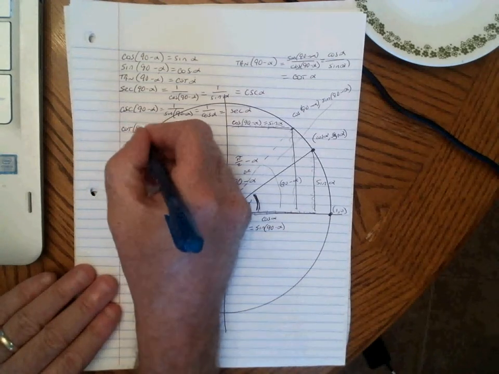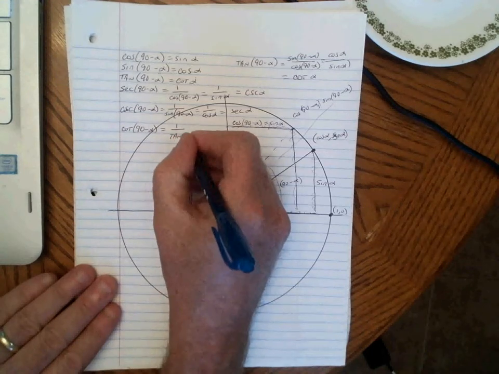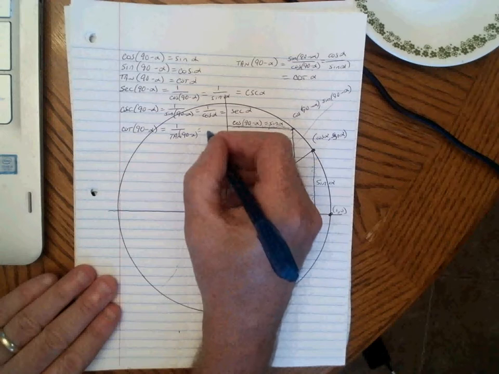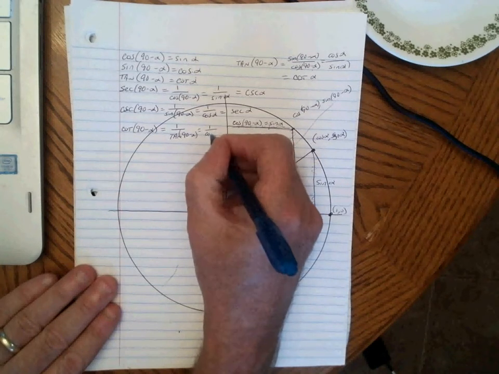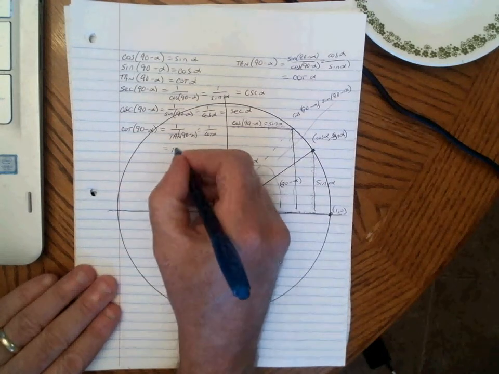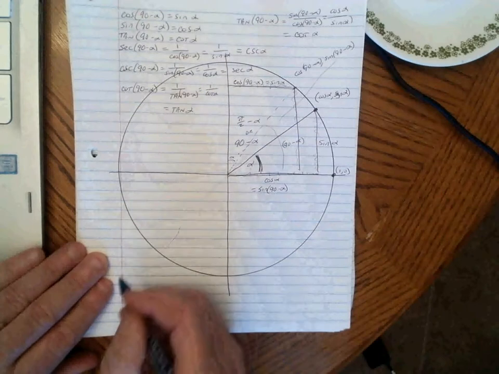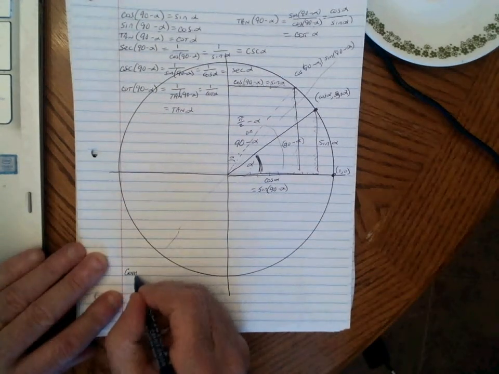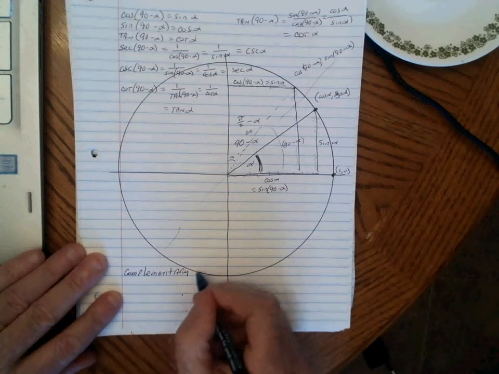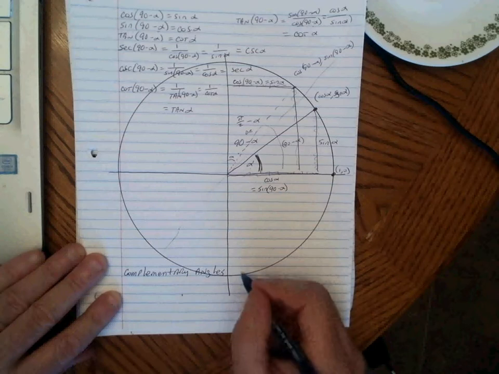Cotangent 90 minus alpha is equal to 1 over tangent 90 minus alpha. That's 1 over cotangent alpha. That's the reciprocal of cotangent alpha, and the reciprocal of cotangent alpha is just tangent alpha. So the complementary angle identities, I don't advise you to try to memorize all these, but build them from the circle like we did here.